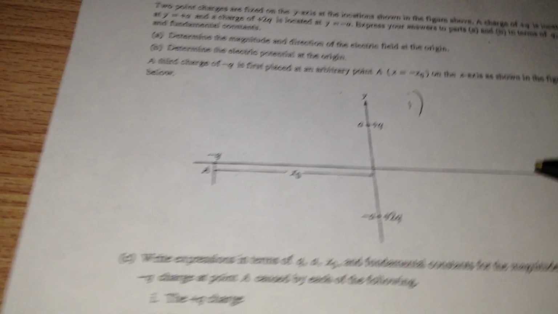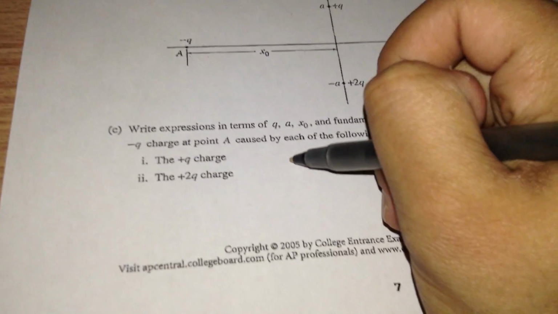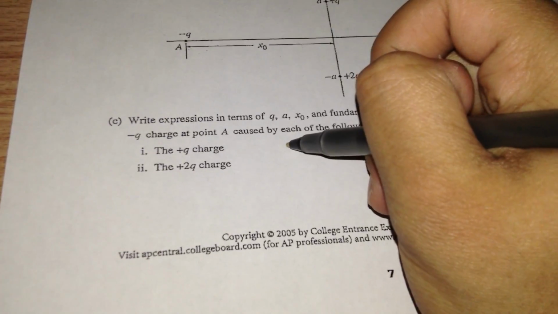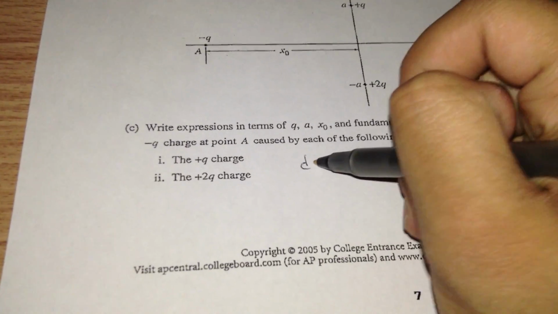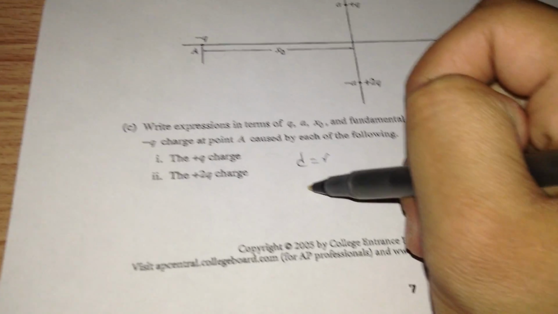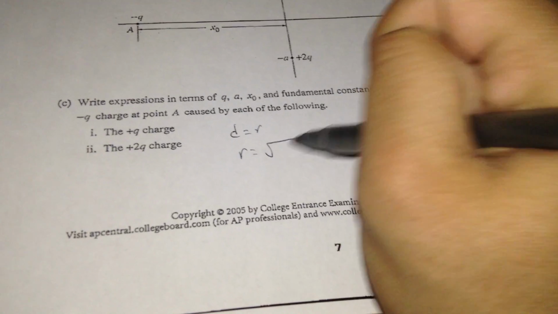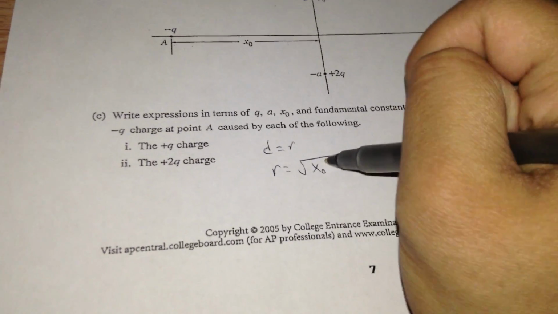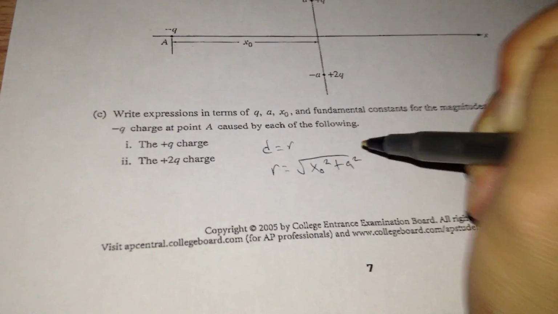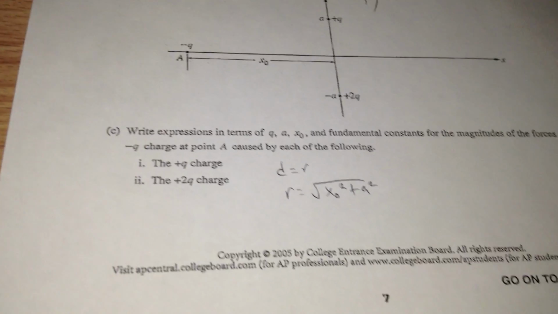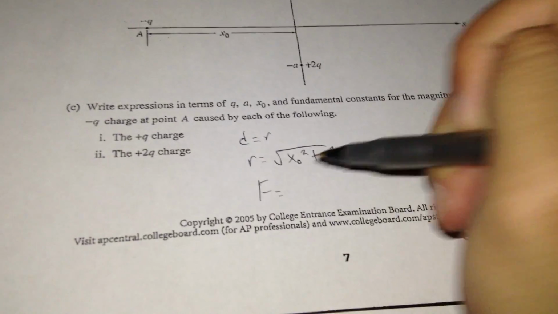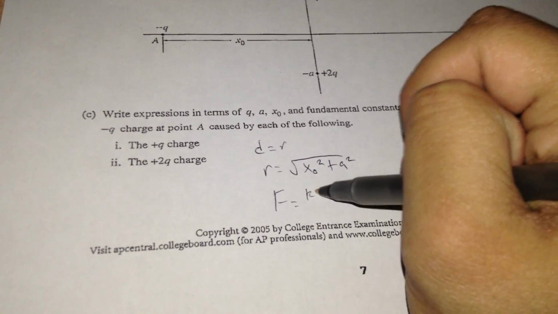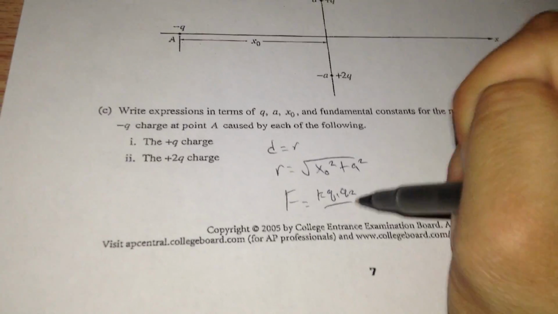So let's say our distance d is equal to r, and r will be equal to the square root of x sub 0 squared plus a squared. We're also going to use Coulomb's law, F equals k q1 q2 over r squared.